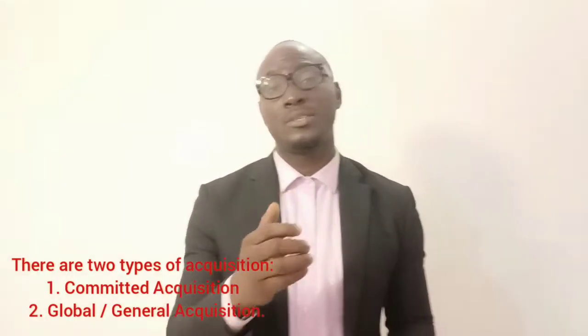Now, committed acquisition. A parcel of land is said to be under committed acquisition when the government has indicated an intention to use that land for a specific purpose, such as provision of amenities. Such land belongs to government and can never be available for use by individuals. If you purchase land that is under committed acquisition, it will be impossible for you to perfect your land title, and you will only be occupying the land until government comes to kick you out.